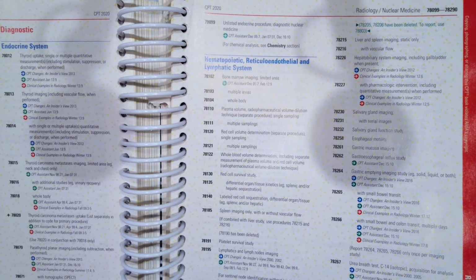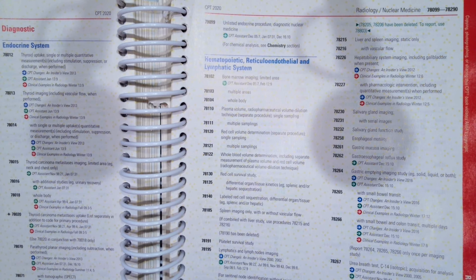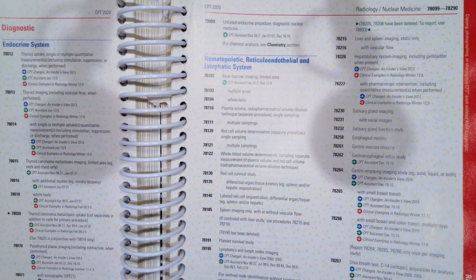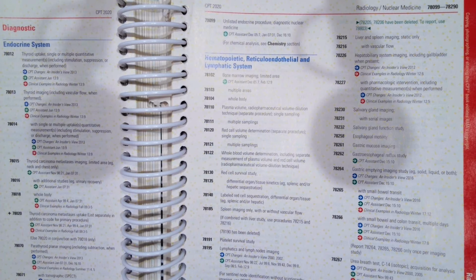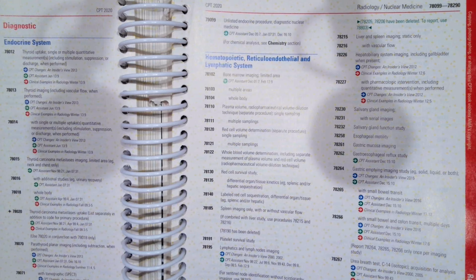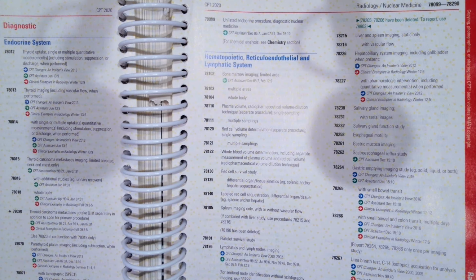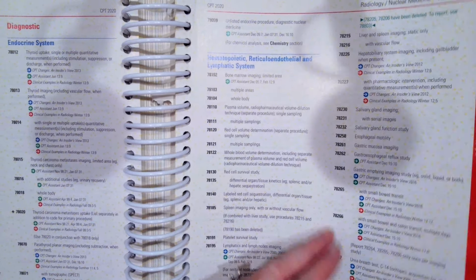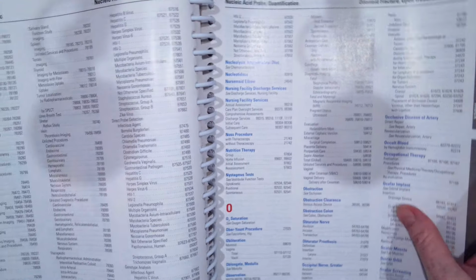Let's practice one more. How about a patient who's coming in who had a car accident, and they are doing 3 x-rays or 3 views of the cervical spine. So we're going to go to our index and go to X-ray.